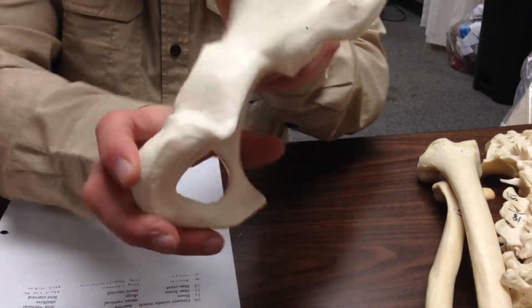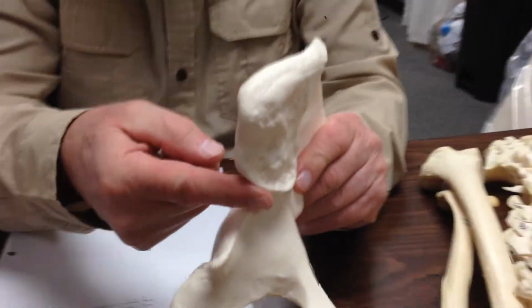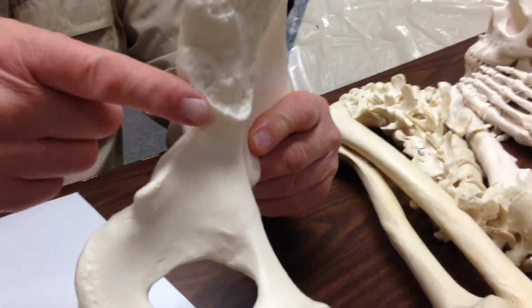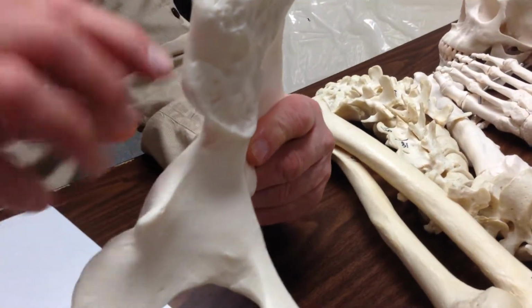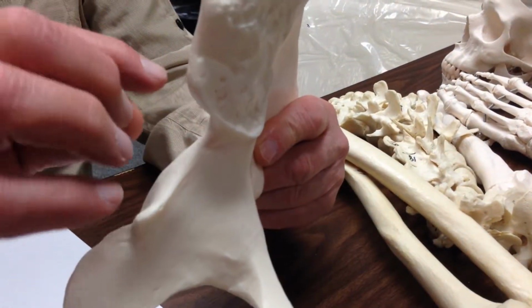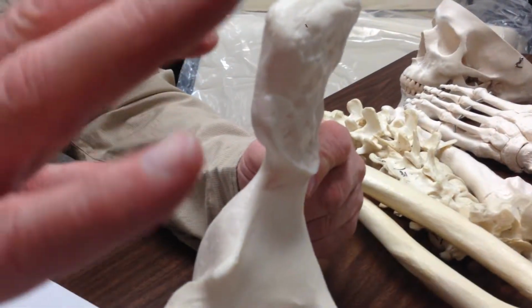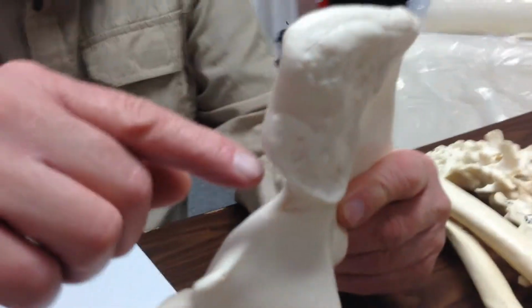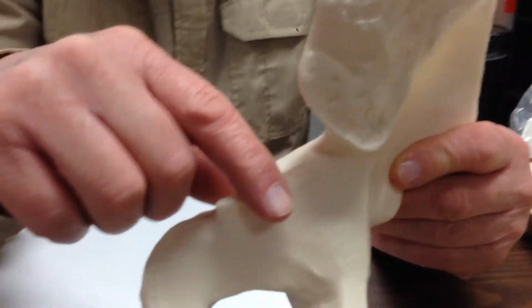This is the greater sciatic notch, where the sciatic nerve comes out, and again in males this sciatic notch is going to be narrower, and in females it's going to be wider. Okay, this is the sciatic notch.